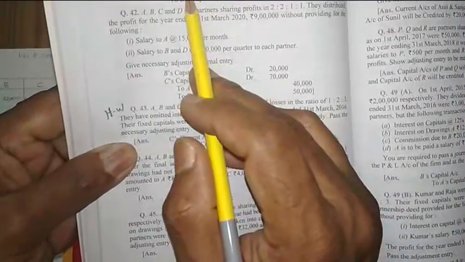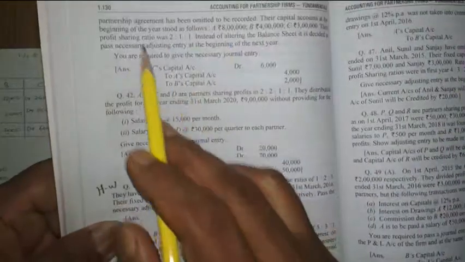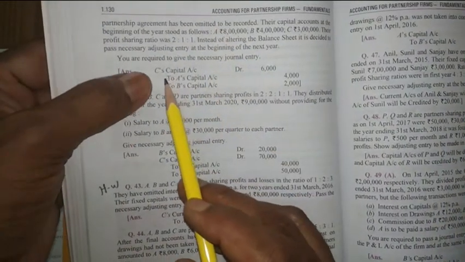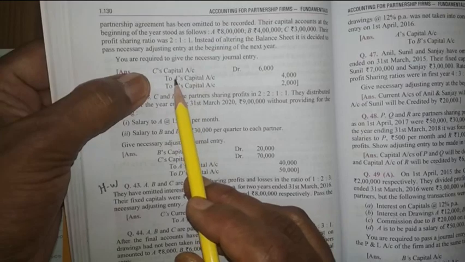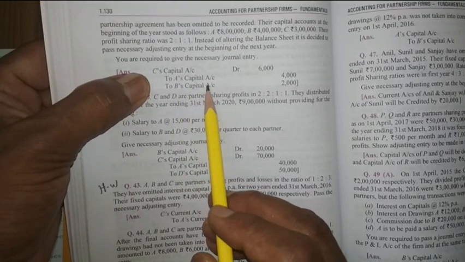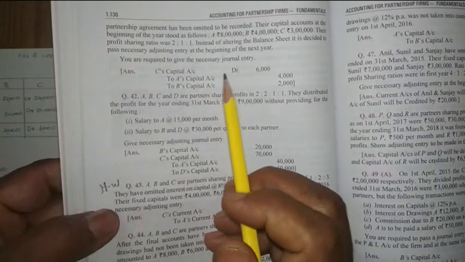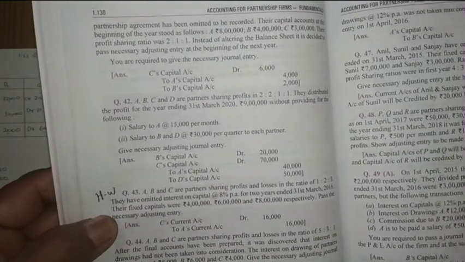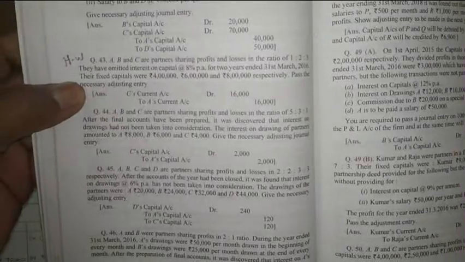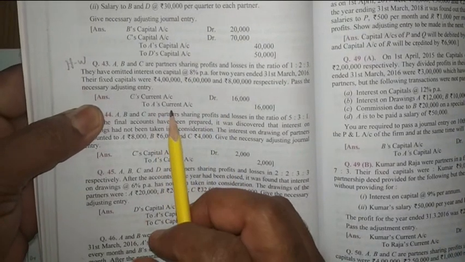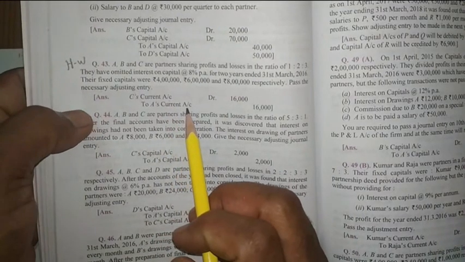If for the question 41 we solved, their capital was fixed, then the answer would be C's current account debited to A's current account, to B's current account. In the place of capital, we have to write current if the capital is fixed. So in this question 43, you make the table showing adjustments, get the net effect, and by taking that net effect, you pass the journal entry using the current accounts, not the capital accounts.